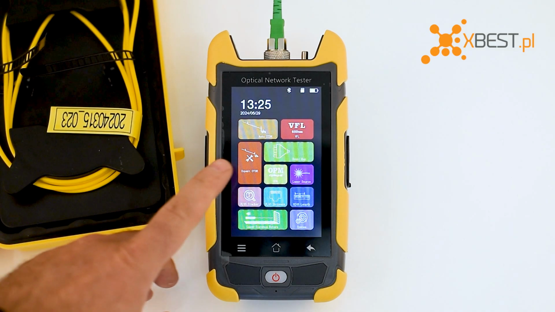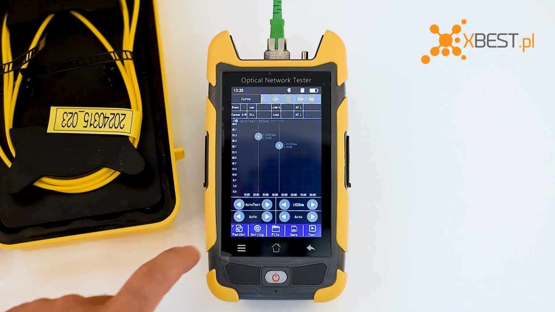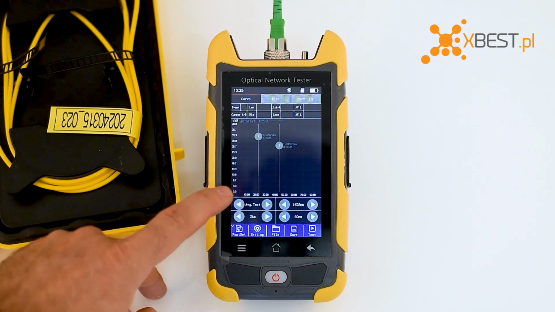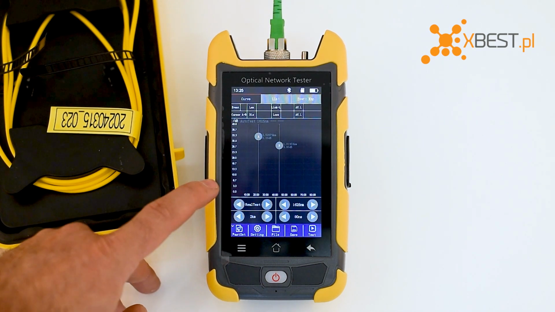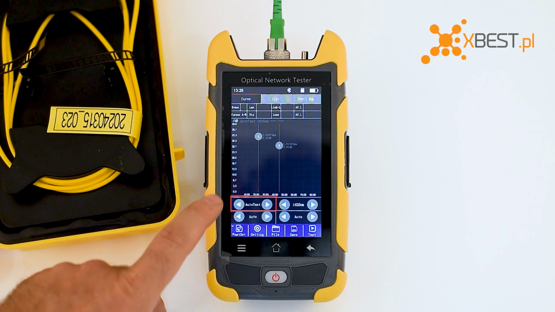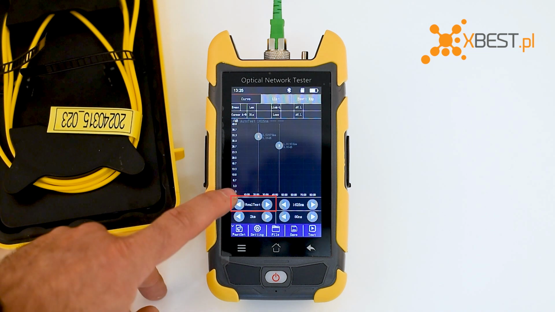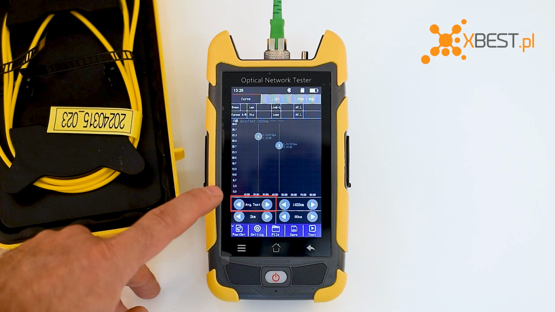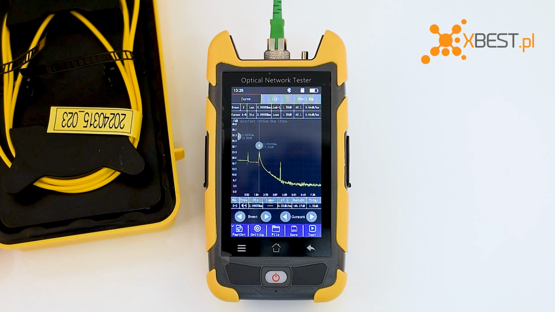In Expert OTDR module, there are 3 measurement modes: Auto Test, Real-Time Test, and Average Test. Auto Test is recommended for new users who do not have much knowledge about measurements. In Real-Time Test mode, you can perform dynamic measurements in real time. Average Test is intended for experienced users who want the highest measurement accuracy. All 3 modes display curve, list, and map simultaneously for most professional experience.